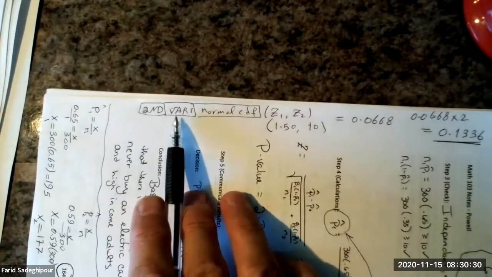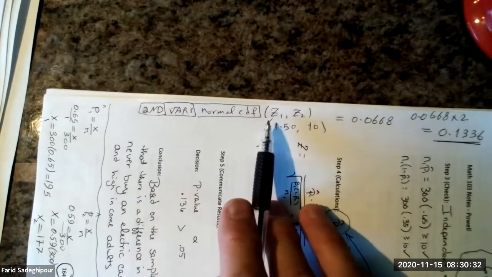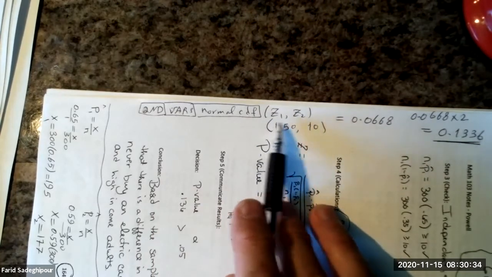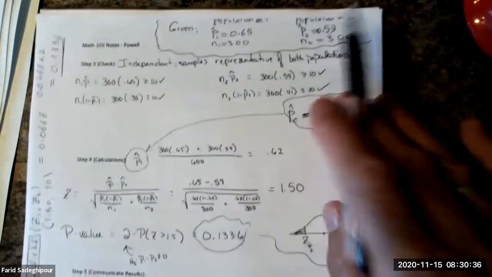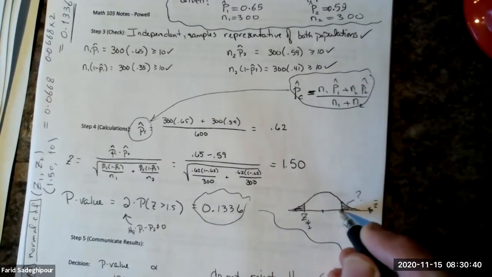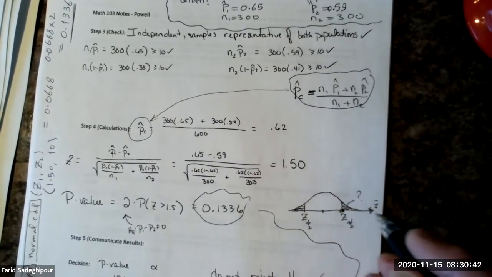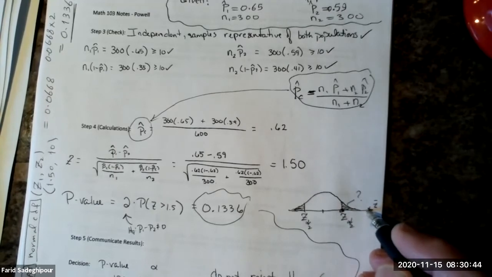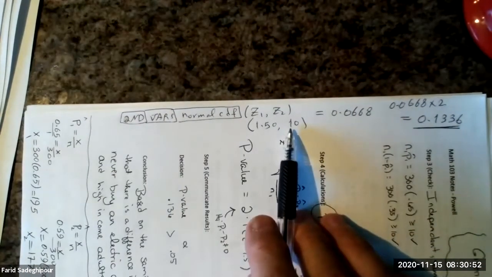Second VARS, normalcdf, Z1 and Z2. What is Z1 and Z2? Now, the calculator requires two endpoints. One endpoint is here, which we know is 1.5. What's the second endpoint? You have to pick an arbitrary number. Arbitrary number is 10. So you put that number here in the calculator. So this is an arbitrary number.